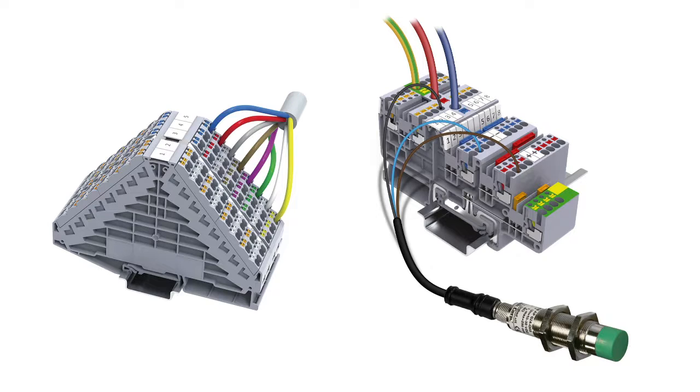And also there are 3.5 millimeter wide sensor and actuator terminal blocks, which really prove to be useful when we have high density multi-sensor applications with a lot of wires that need to be connected. And those two would be really the ones that would be unique compared to screw technology within the push-in terminal blocks.